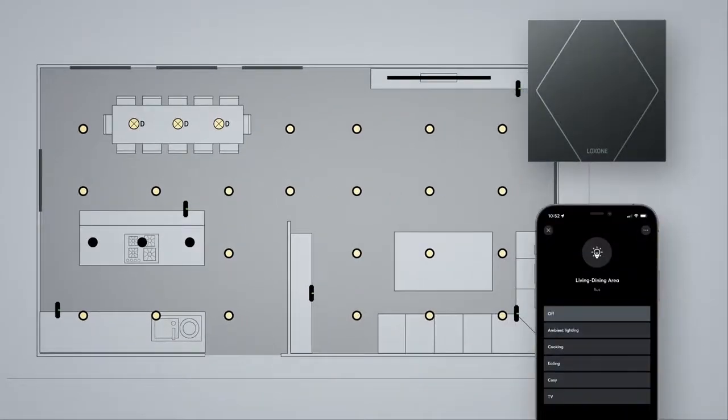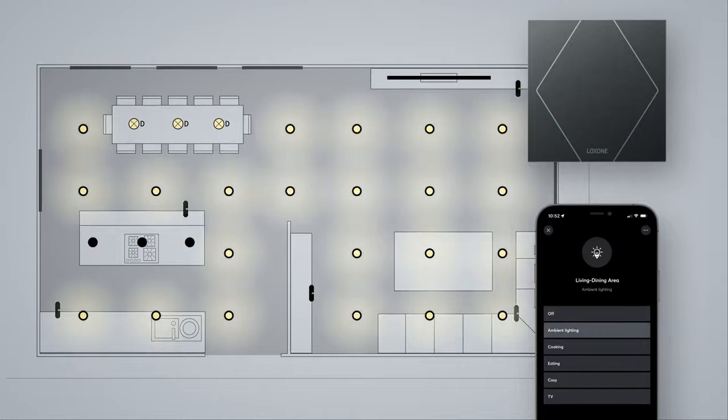Ambient lighting. The entire room is neutrally lit with warm white light. Cooking. The focus here is on the lighting in the kitchen. The spots provide enough light to work well in the kitchen, and the rest of the room is only discreetly lit. Eating. As you can imagine, the focus here is on the lighting of the dining area. The pendants provide a pleasant light, and the remaining lights are discreetly dimmed.